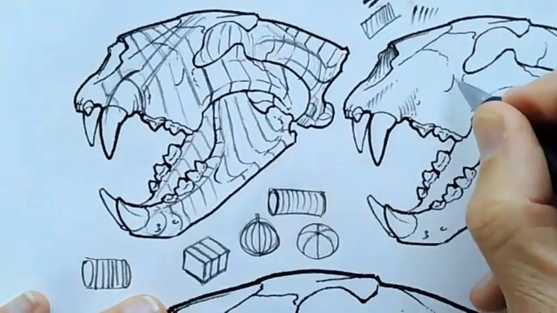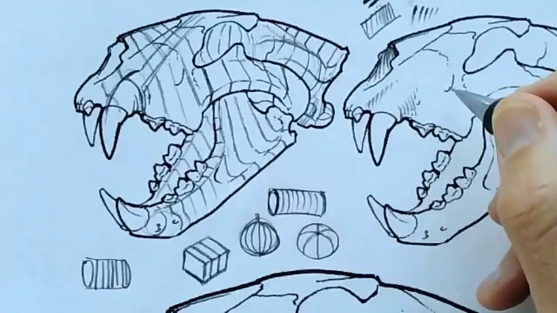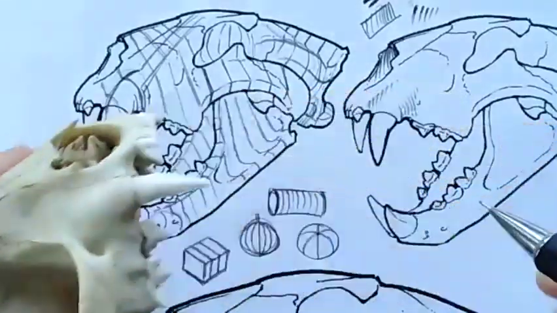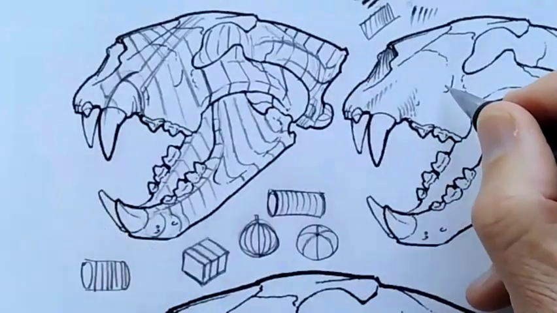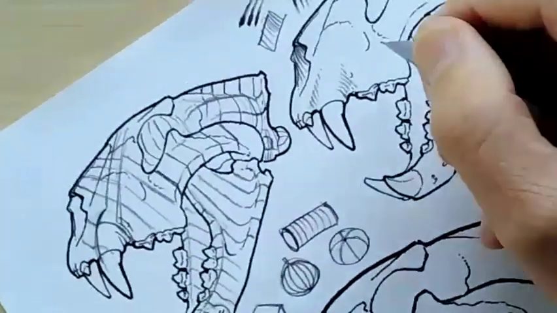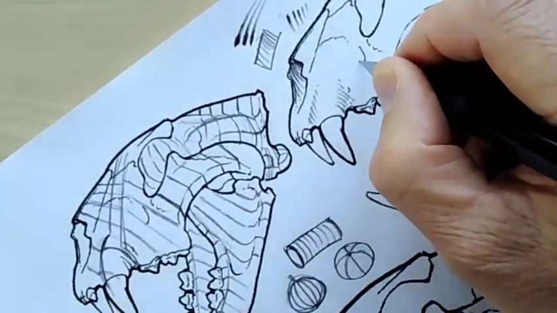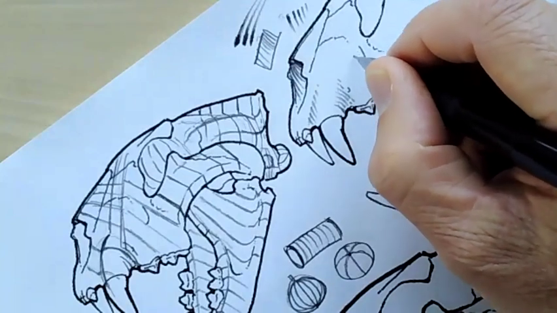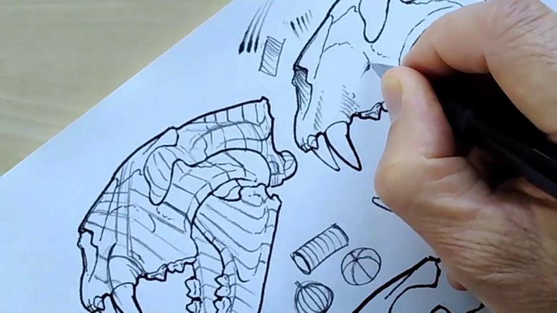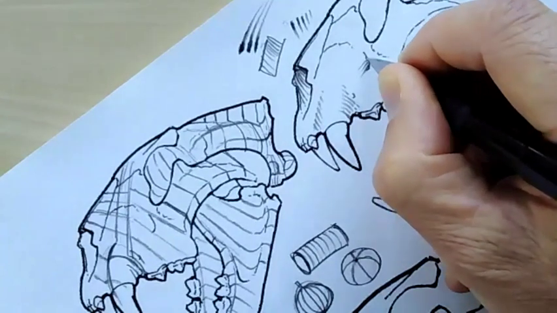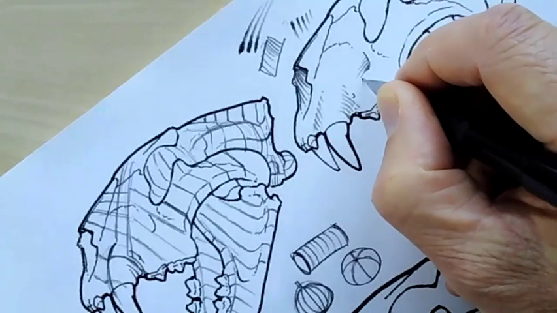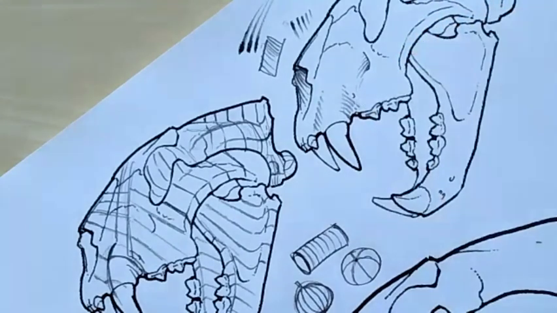There's a hole here, a little depression in the skull. You can see that right here. And that casts a nice little shadow, so I want to push that back. What I'm going to do is, this surface here is kind of a flat surface in here. I'm going to flick out like that.